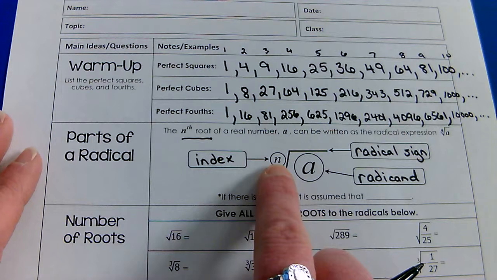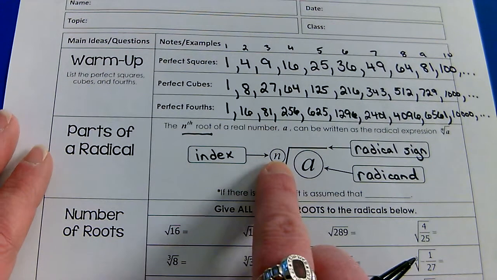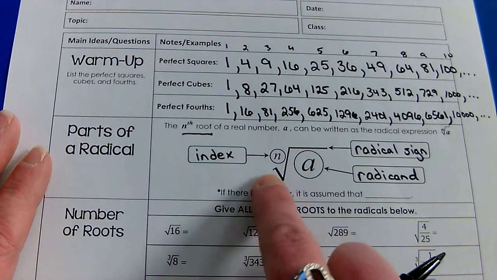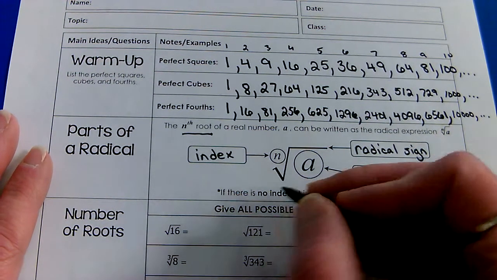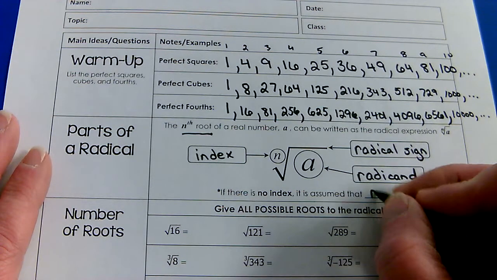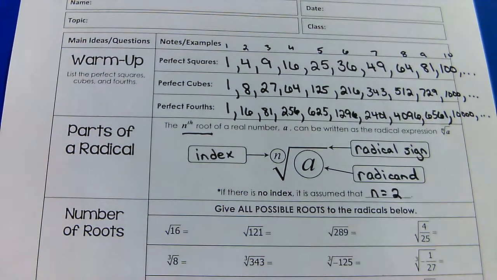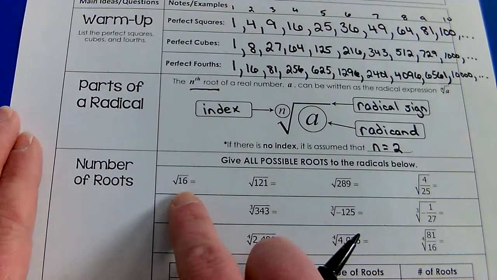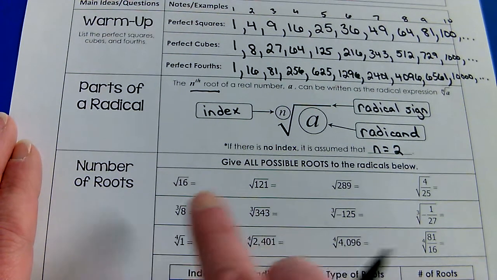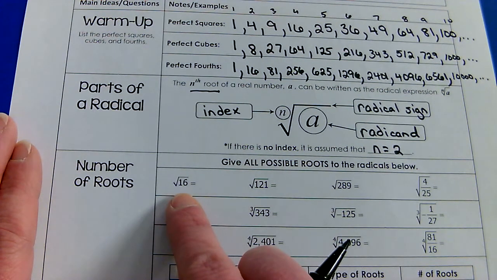Now normally, you don't see a number there. And that's usually when we have a square root. So if we see no index there, that means we're looking at the number 2. So a square root. Now thinking about what it means, a square root means what times itself, what times what, gives me that number.